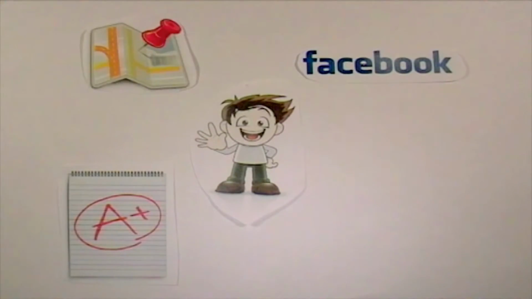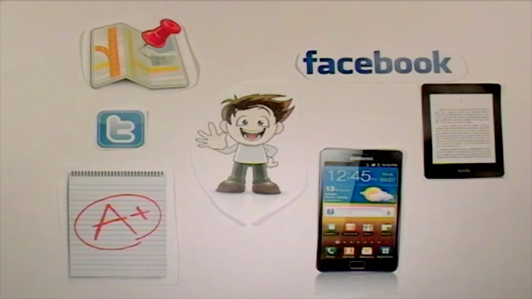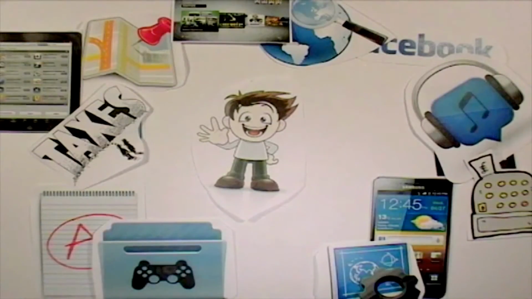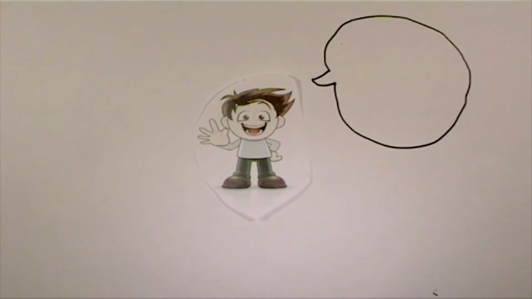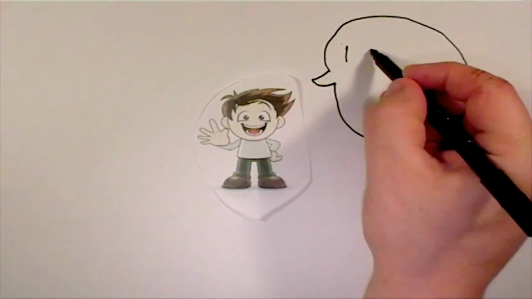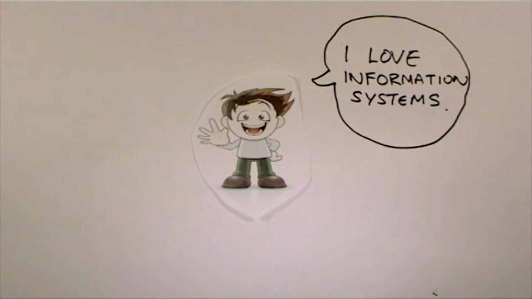Information systems play a role in every aspect of your life. In our constantly connected digital world, it is important that you understand how information systems and the data they collect impact on everything that you do.